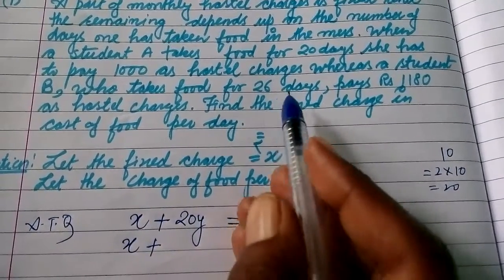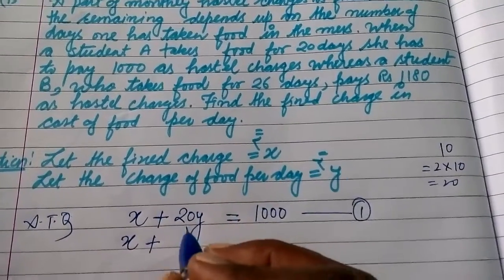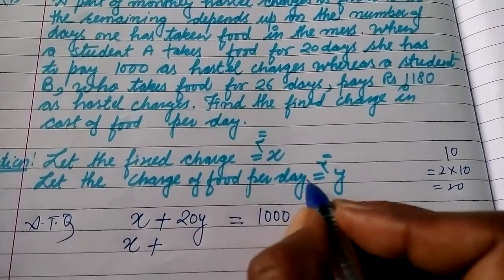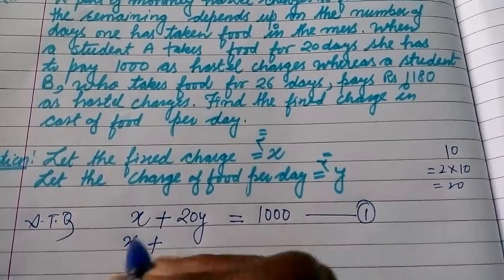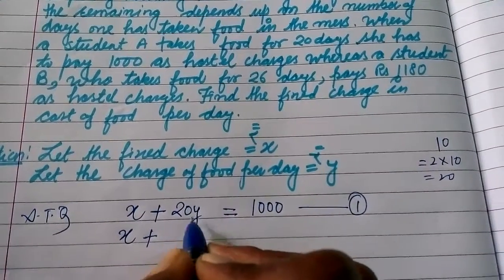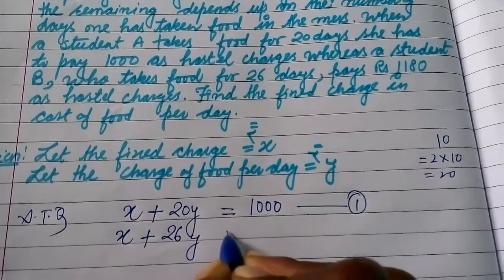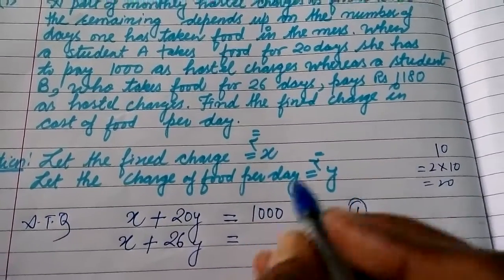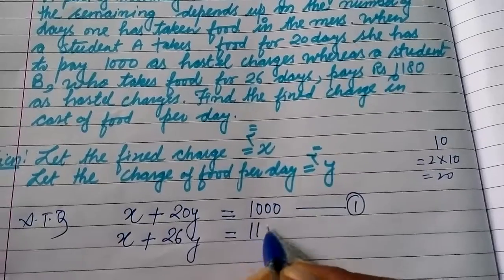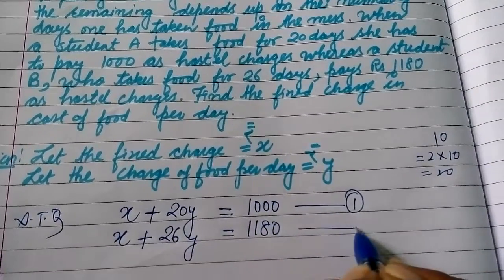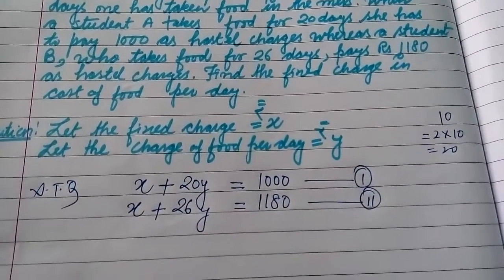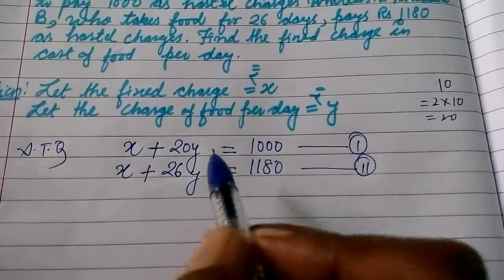And she is staying for 26 days. For 1 day you have to pay rupees Y, so for 26 days you will have to pay 26Y rupees. And she is paying 1180 rupees. This is the second equation. So I have got both these equations here.